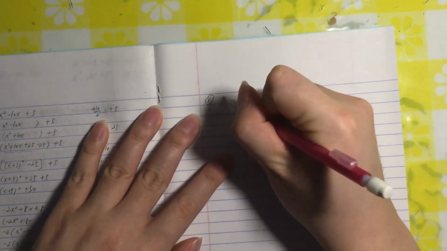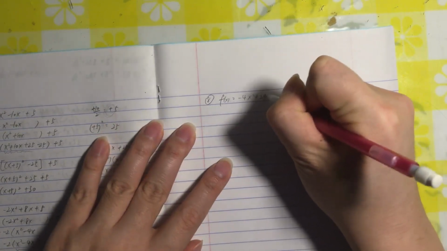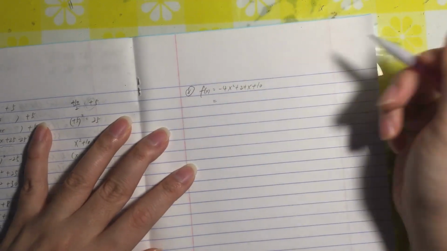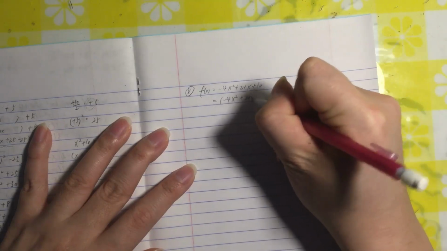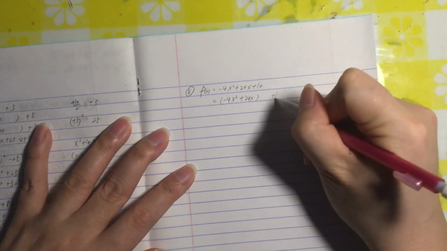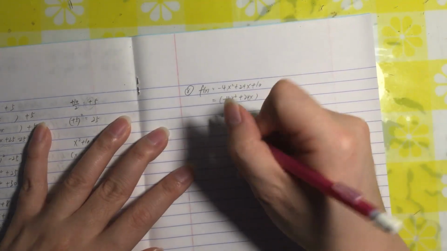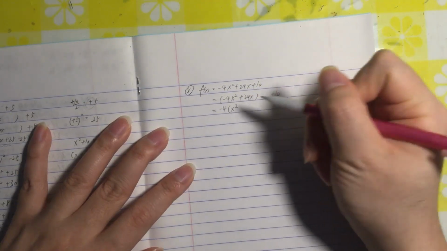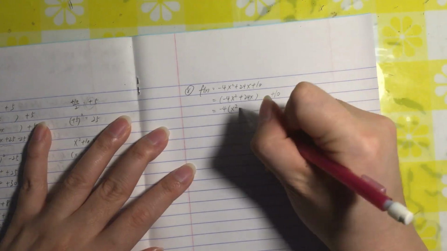Next example. F of x equal to negative 4x squared plus 24x plus 10. How can we complete the square of this function? First step, group x together. Write negative 4x squared plus 24x plus 10. If there's a coefficient in front of x squared, factor this coefficient out first. If I factor negative 4 out, I get x squared by itself. For the second term, positive 24 divided by negative 4 is negative 6.